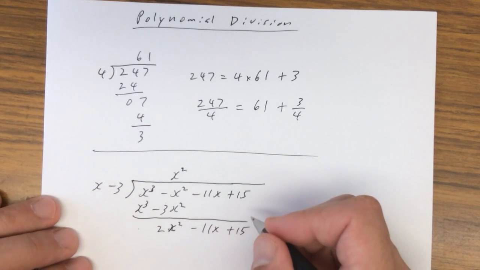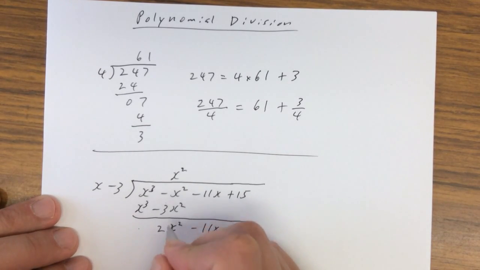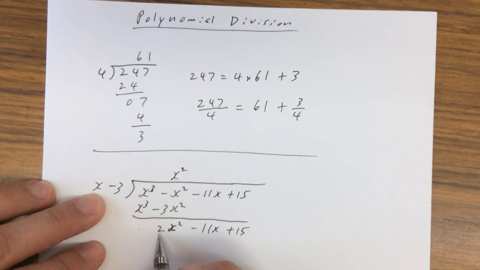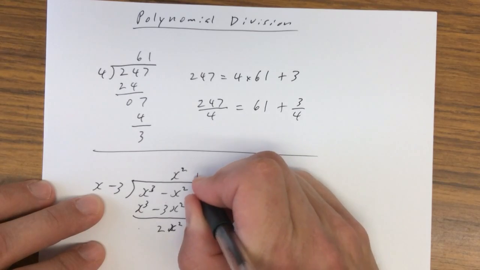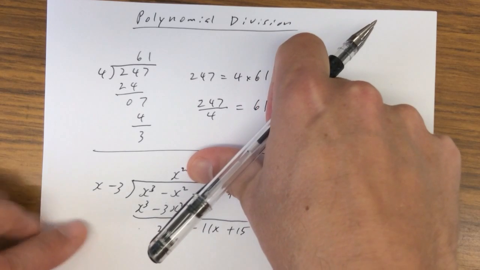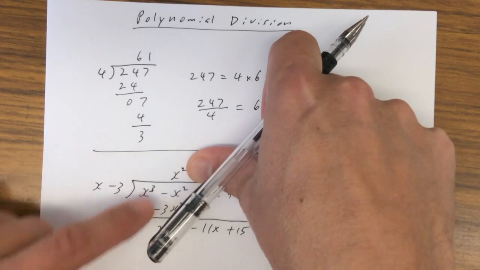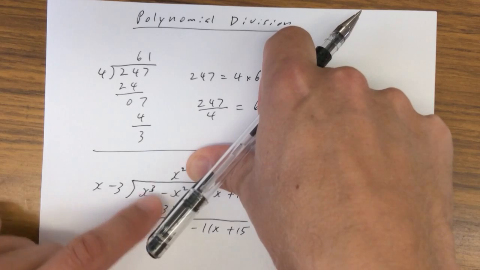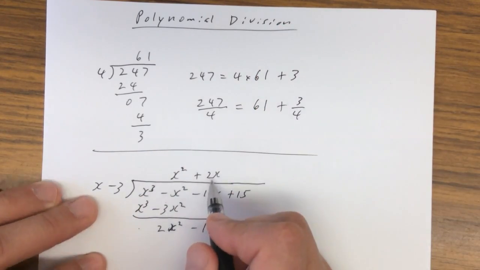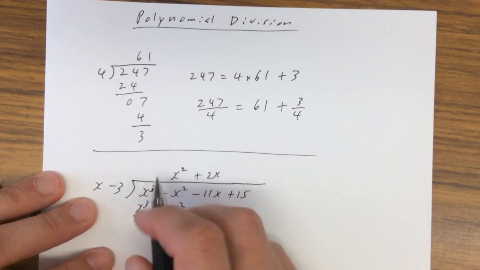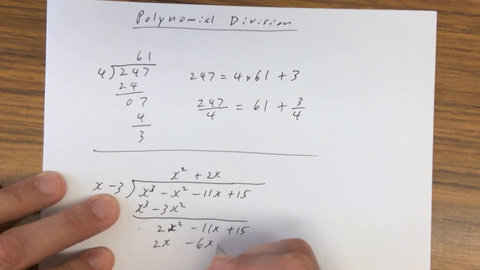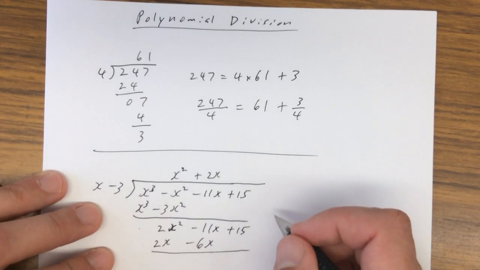Now the next step is I want to get rid of this 2x squared. What do I have to multiply x by to get 2x squared? Plus 2x. If I was just to multiply x minus 3 times x squared, I would get this, which is not quite the polynomial I want, so I have to keep working. So 2x might get me closer. 2x times this is going to be 2x squared minus 6x. And now I'm going to subtract again.